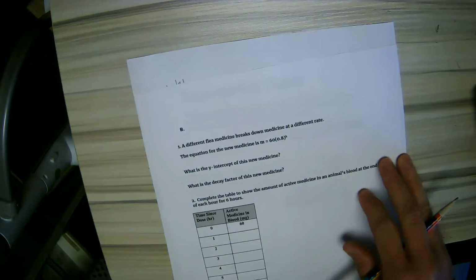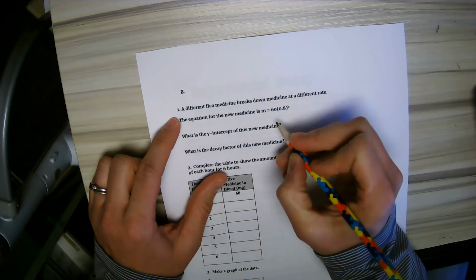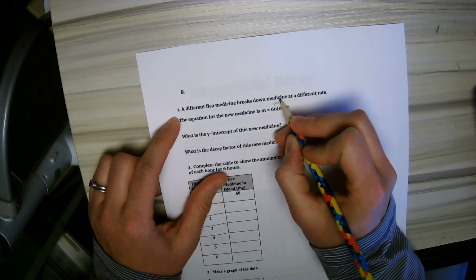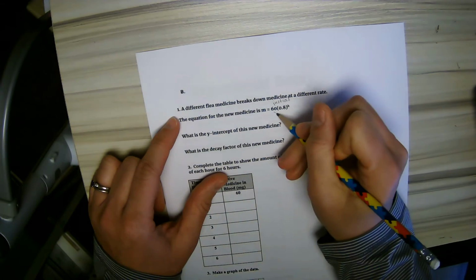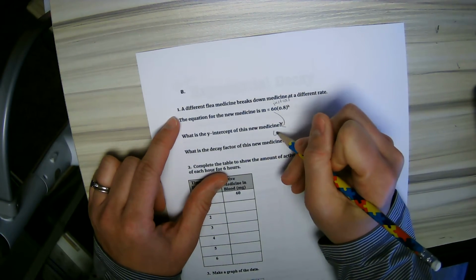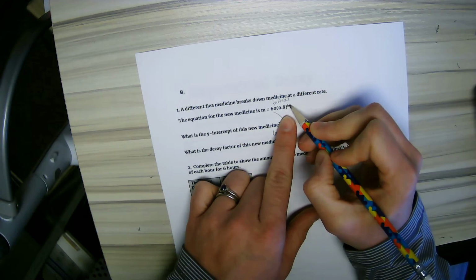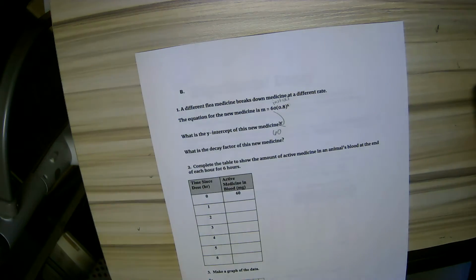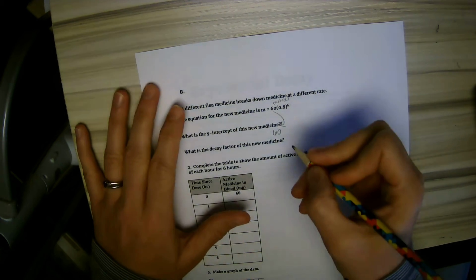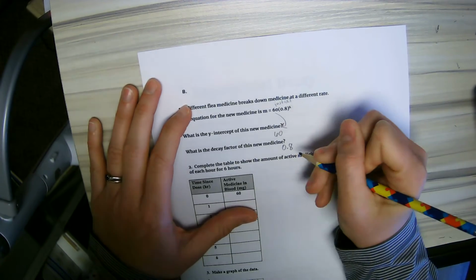The equation for the new medicine is M equals 60 times 0.8 to the H. So remember, 60 is our initial. So what is the y-intercept? That's 60, right? Because when H is 0, it's being multiplied by 1. What is the decay factor? Our decay factor is the 0.8.